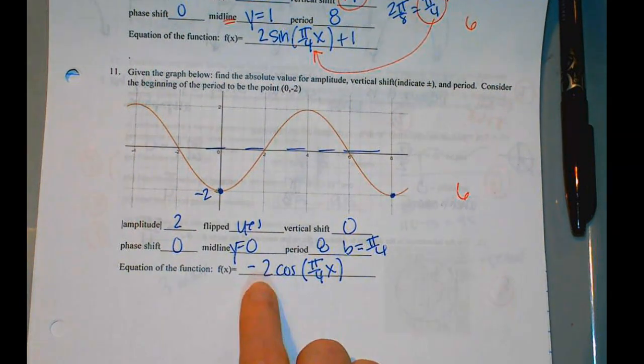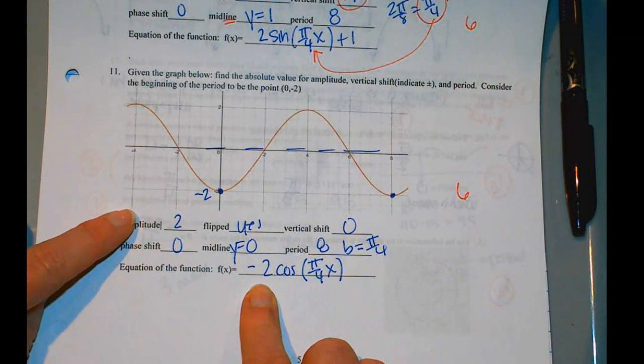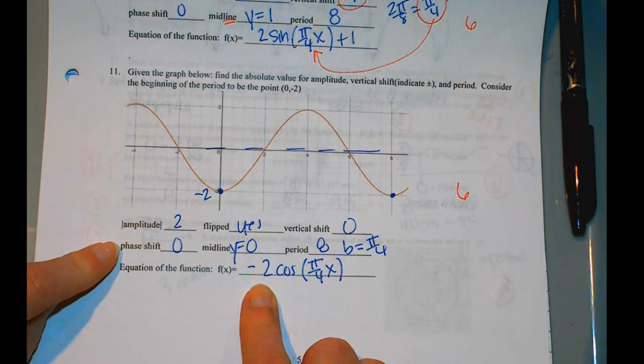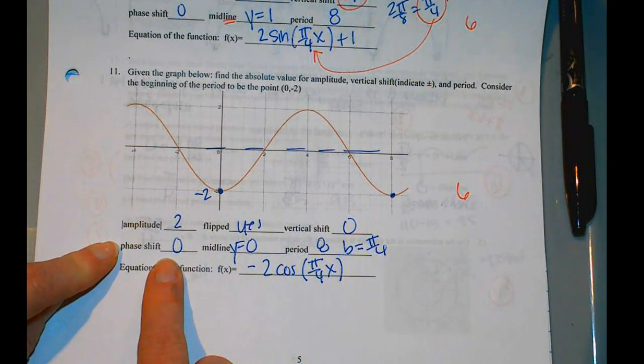I really was looking for this. If you gave me an equivalent one, I gave you credit for it because you're not technically wrong, but throw me a bone every now and again so I don't have to make up 20 different equations. The amplitude for this one was also 2. That was not exciting. The phase shift was 0. That makes it really hard to figure out, so I just made it easy.